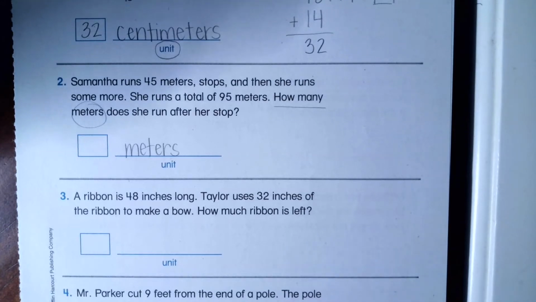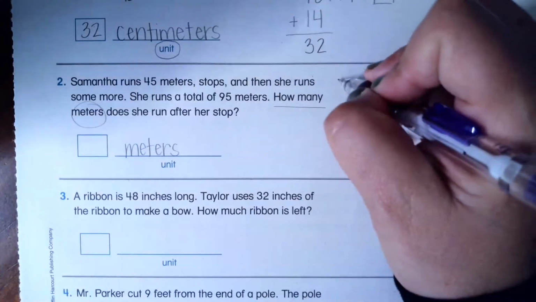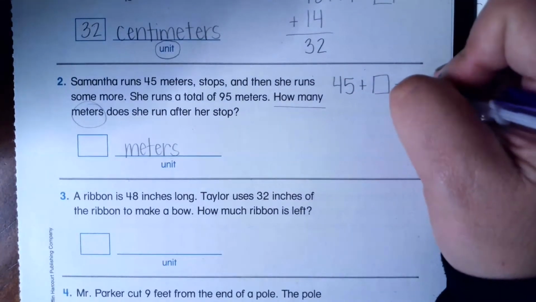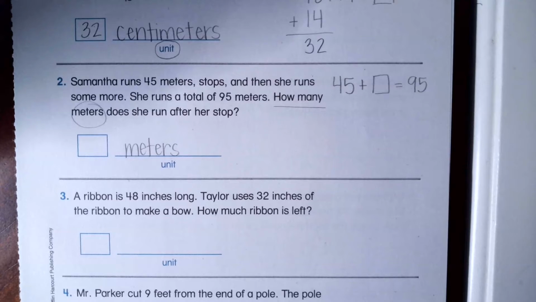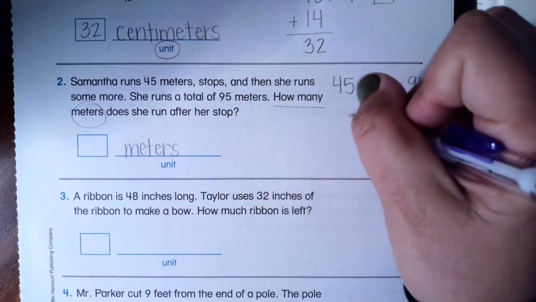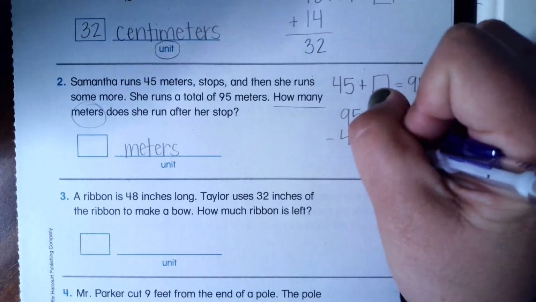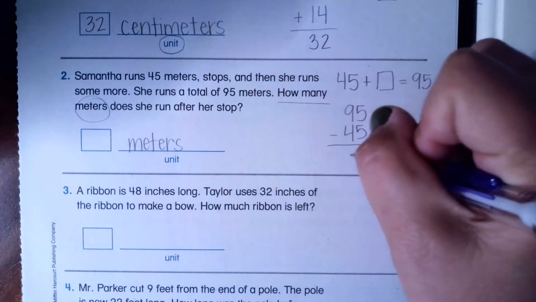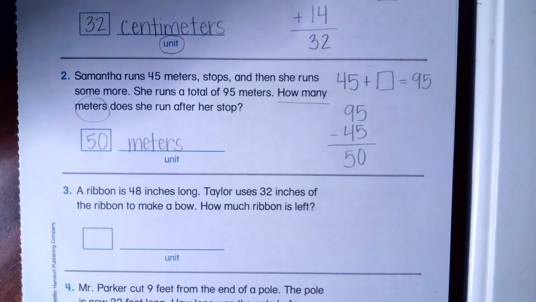And so it says that she runs 45, she stops and runs some more. So I know that if I write my equation as I read it, we have 45, she runs some more, and she runs a total of 95, right? So this is already set up perfectly for the adding up method, but I know a lot of you don't prefer that. So since we're missing a partner, you can also solve it by subtracting. So take a minute and solve that. And when you do 5 minus 5, you get 0, and 9 minus 4 is 5. So she ran 50 meters after she stopped.